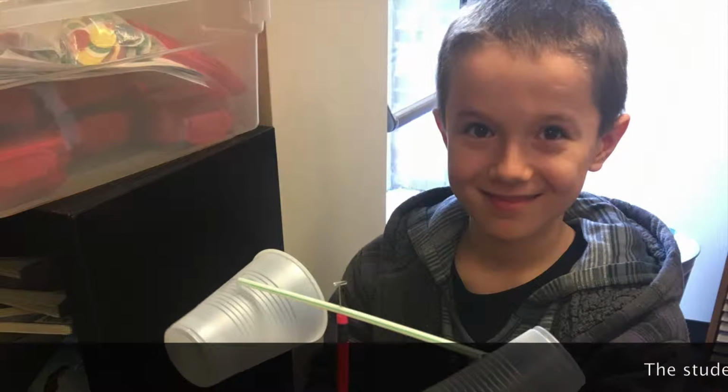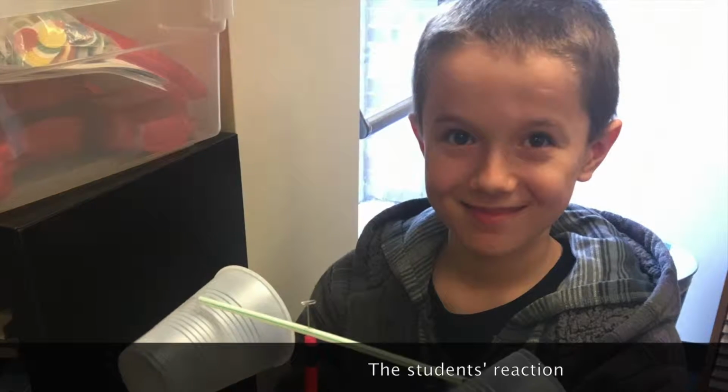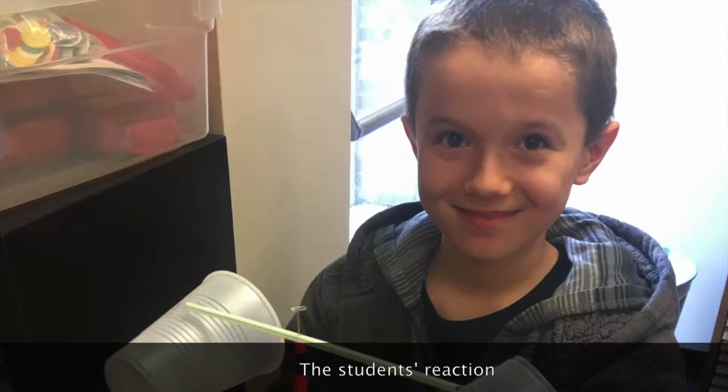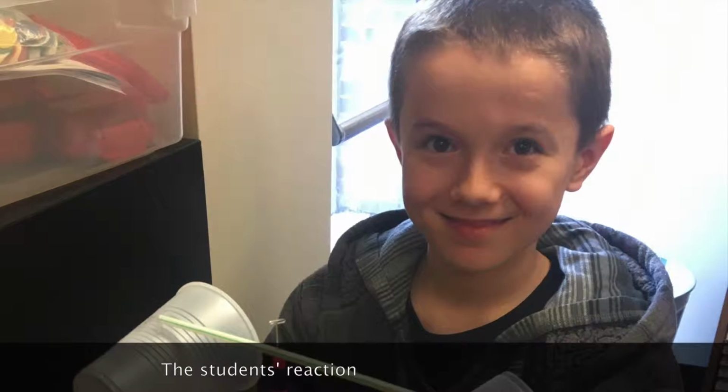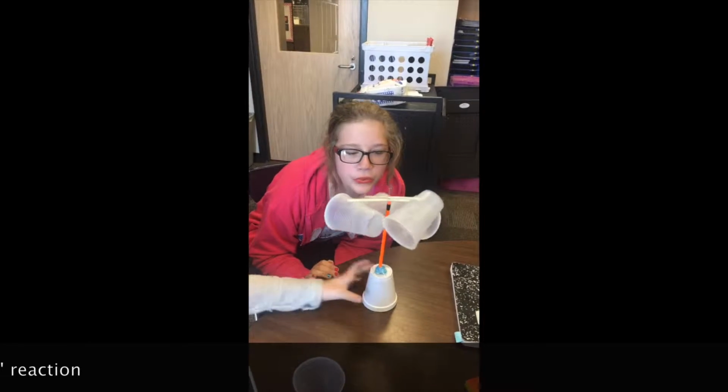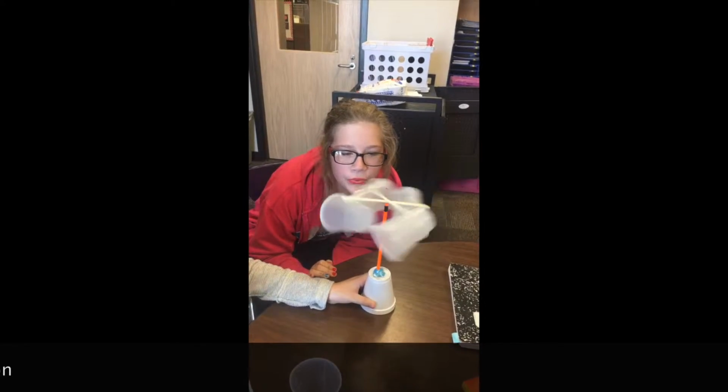To say my students loved the science experiments and hands-on activity would be an understatement. Even after teaching only one science lesson, the students asked me if I would be their science teacher for the rest of the year and even teach the whole school science because it was that great. Check out one of my students' anemometers. It really works.